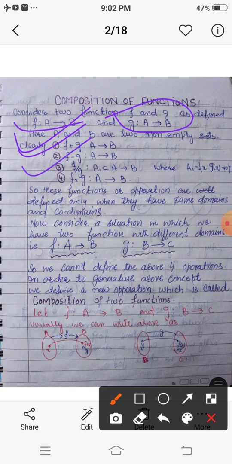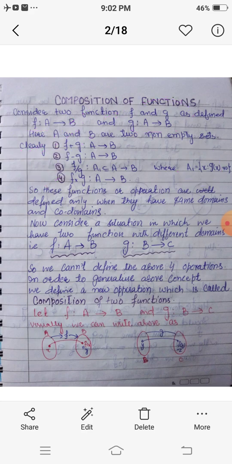Now the quotient of these two, and this quotient function is actually a function from the subset A1 of A to B, where A1 is that subset where the denominator is not equal to 0, and the multiplication or simple pointwise multiplication function f into g from A to B. So this means that these four fundamental operations on functions are defined only when we have two or more functions with the same domains and the same codomains.